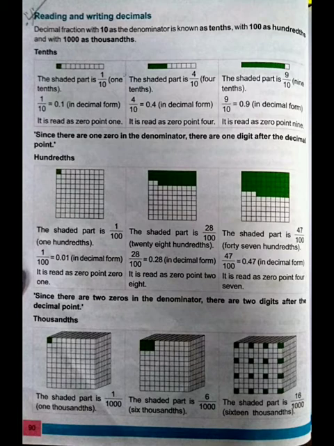So the tens, look at the tens. The shaded part is 1 by 10. We can also read it as 1/10, and in the decimal form it will be written as 0.1, as we have 1 zero in 10. We can also read it as 0.1.